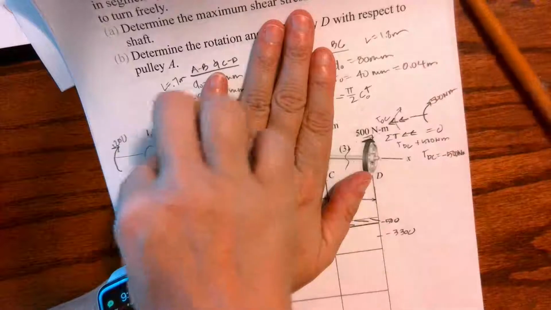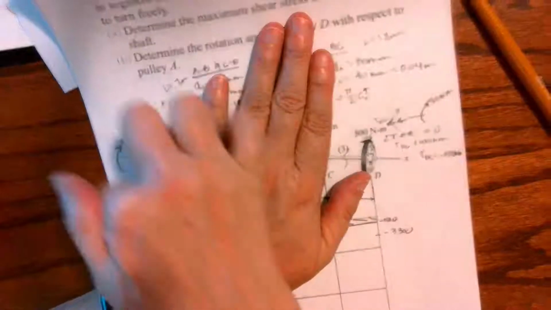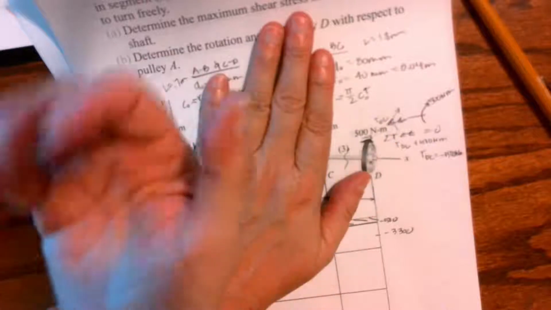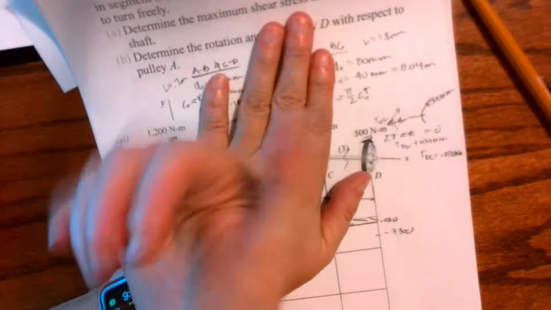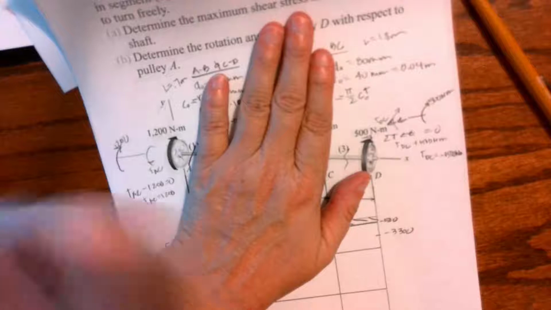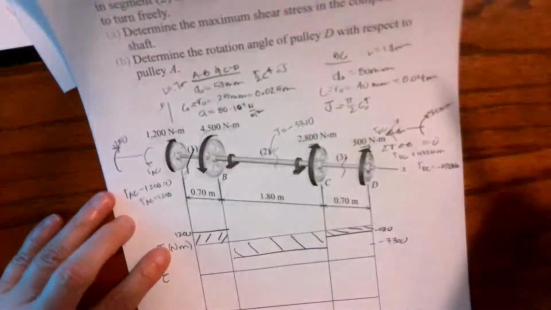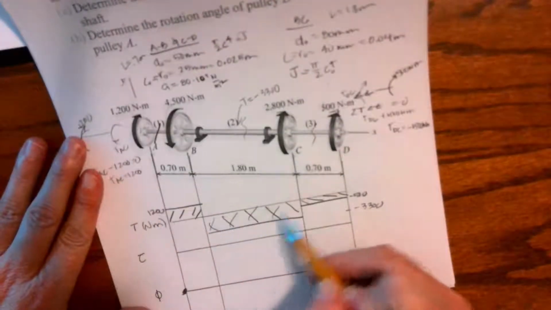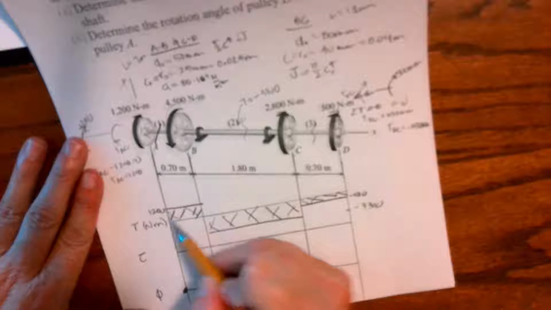When I sum my torques, I have to use the same rule all the way down that shaft. I end up getting a positive 1200, which makes sense. They are equal and opposite. So here is my torque diagram.